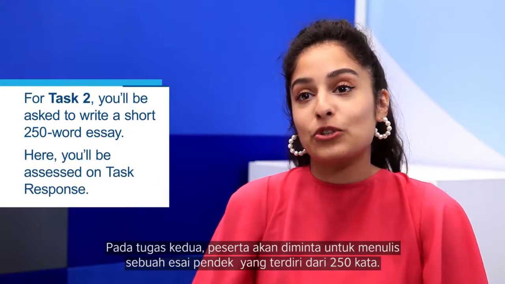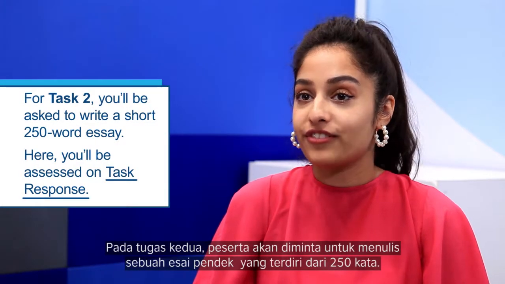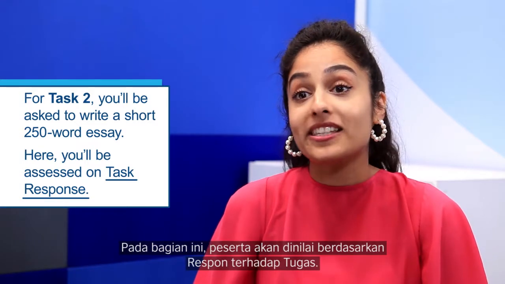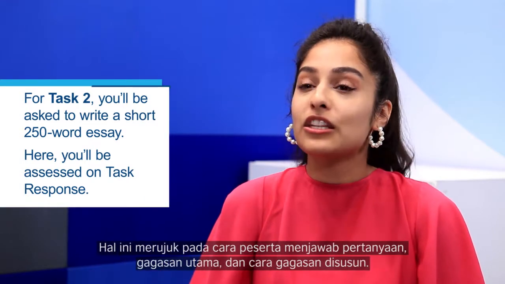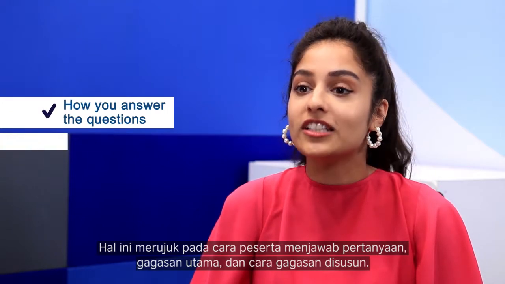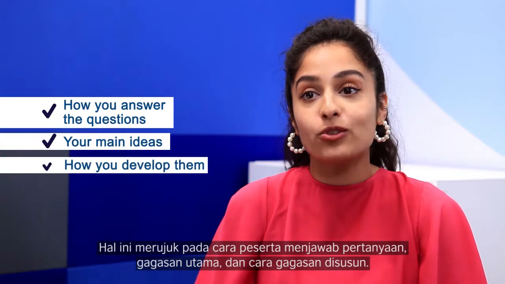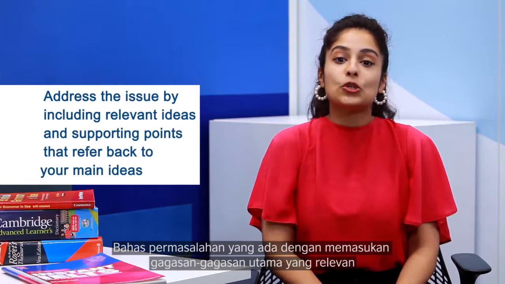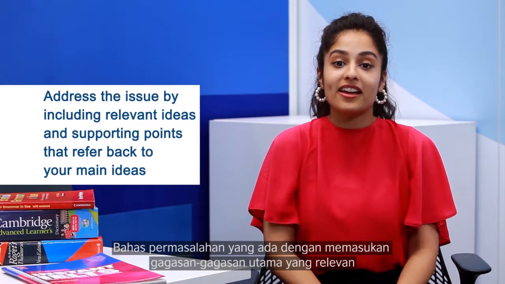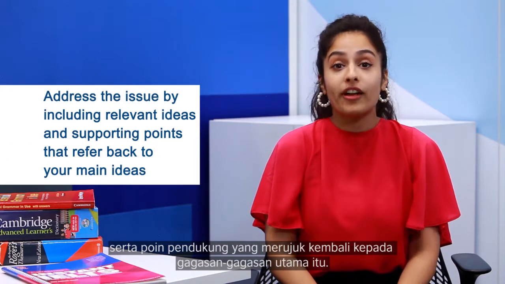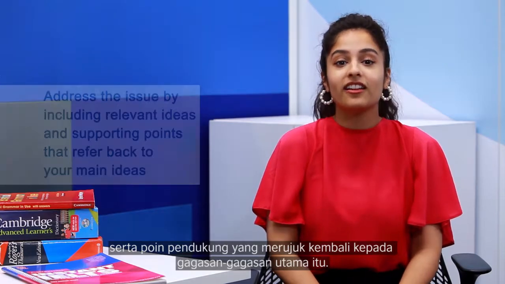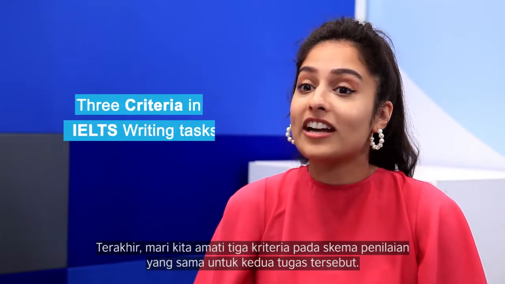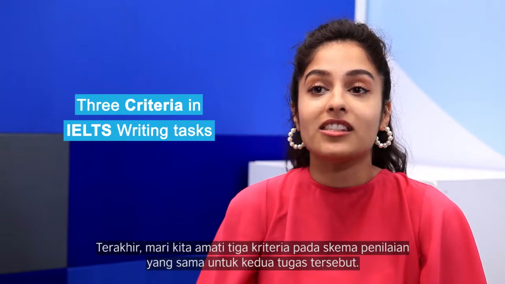For task 2, you'll be asked to write a 250-word essay. Here, you'll be assessed on task response. This refers to how you answer the question, your main ideas, and how you develop them. Address the issue by including relevant main ideas and supporting points that refer back to your main ideas. Finally, let's look at the 3 criteria in the marking scheme that are the same for both.